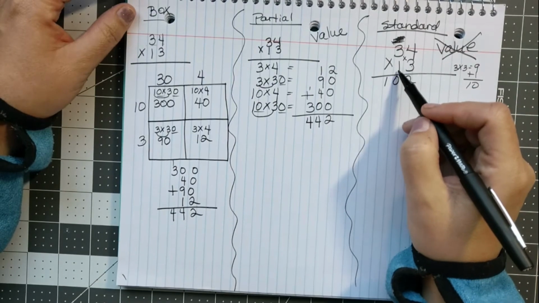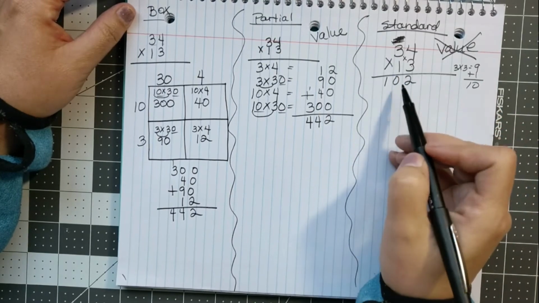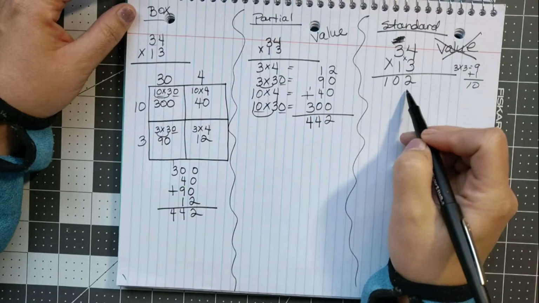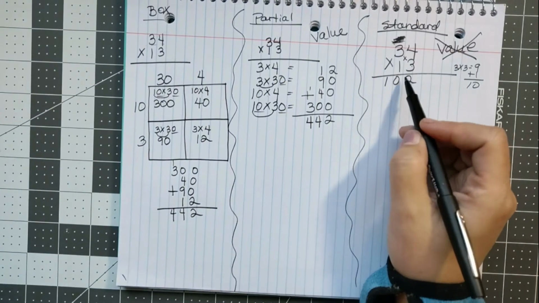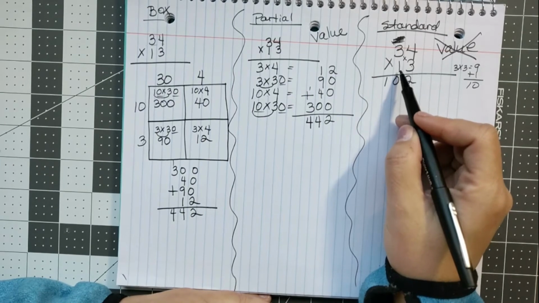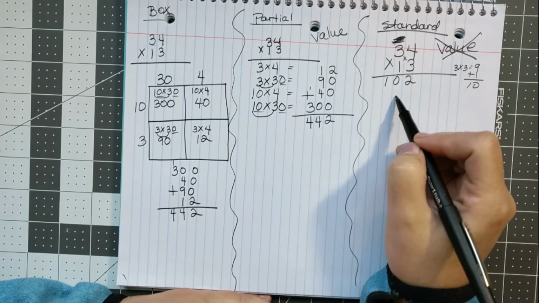Okay, now we're going to move on to the next digit. Now, because this digit is in the tens place, we need to shift all of our numbers. We won't be putting the first number in the ones place because this digit is not in the ones place. This digit is in the tens place. So our first digit is going to be here.